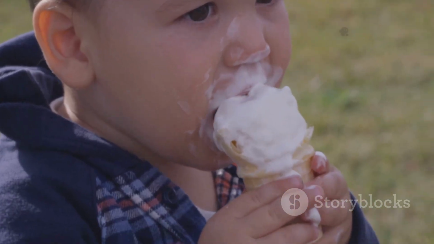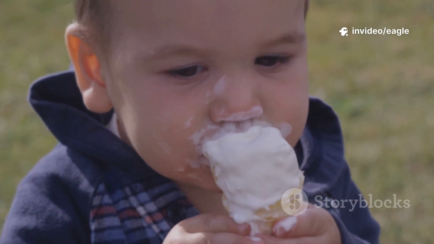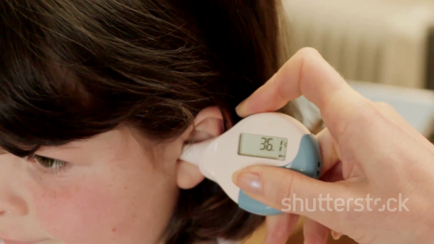Our second question, Liam, with his ice cream, ran outside to play. The ice cream melted, and Liam was sad that it melted. Liam looked at the temperature. It was 41 degrees Celsius. Let's turn that into Fahrenheit.